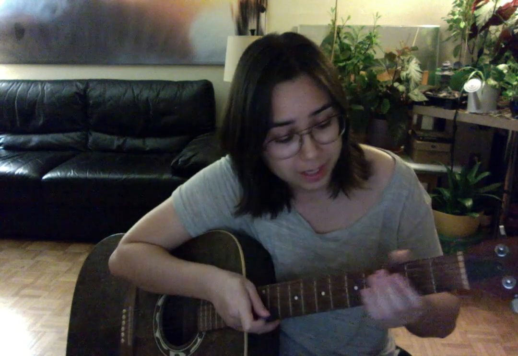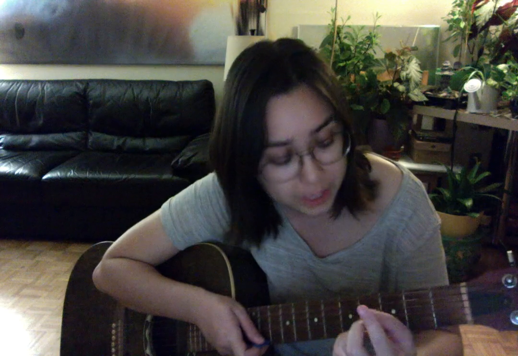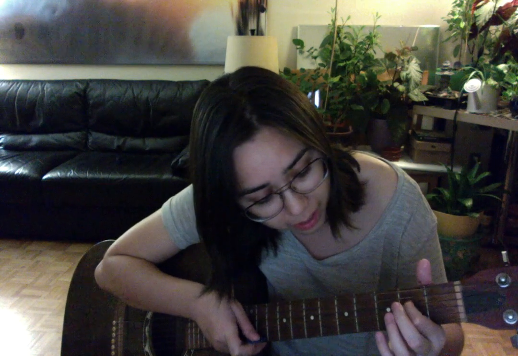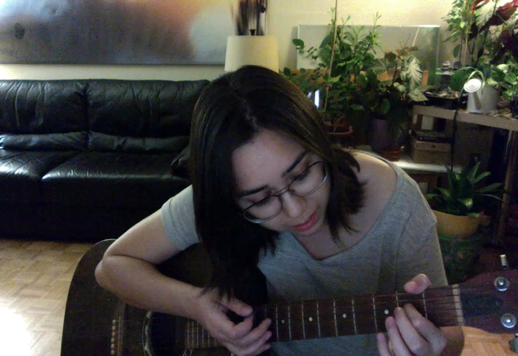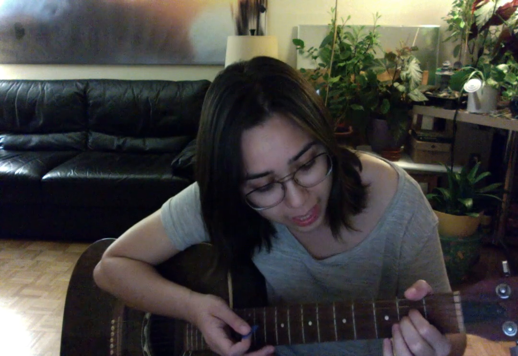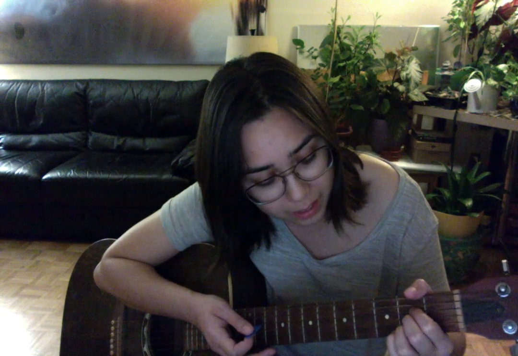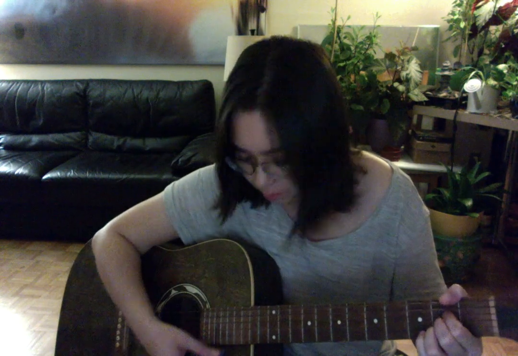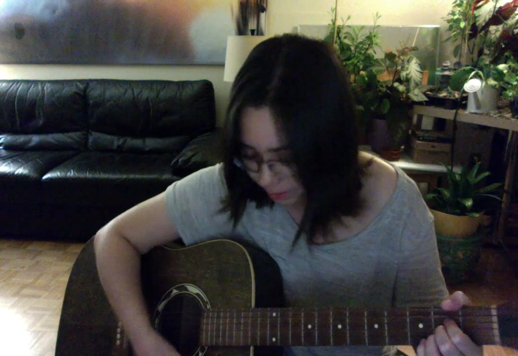For example, this A chord, this is how you play the A chord. You use your pointy finger and place it right here on the third string, well, on the fourth string actually, and then you place your middle finger right here, and then your ring finger right here on the second string. That's the A chord.